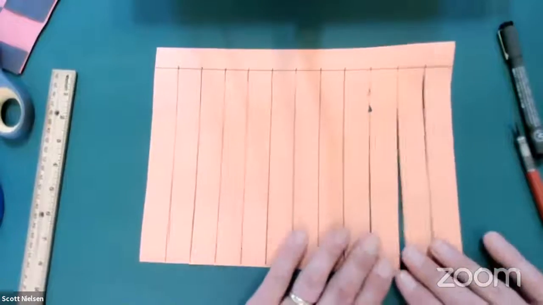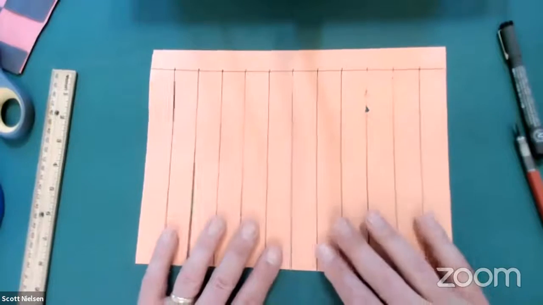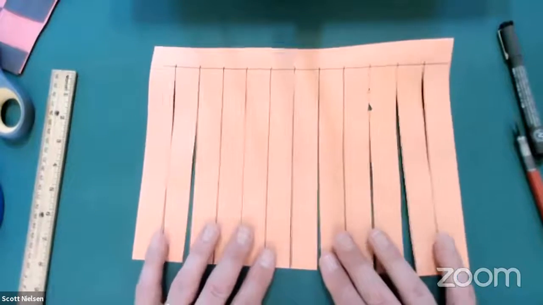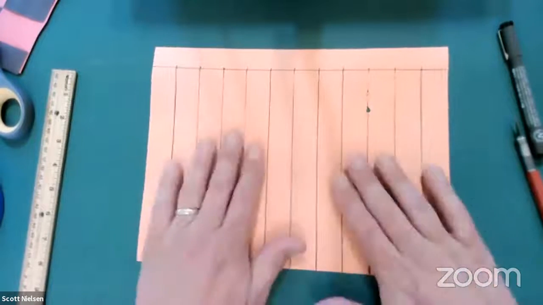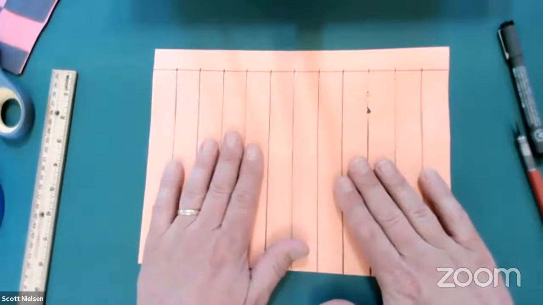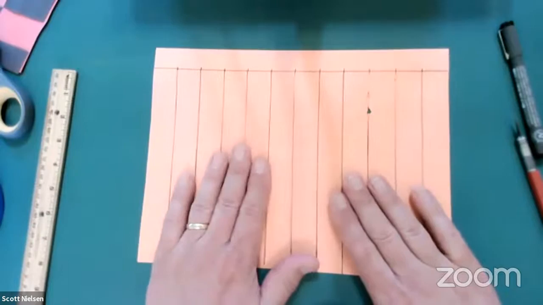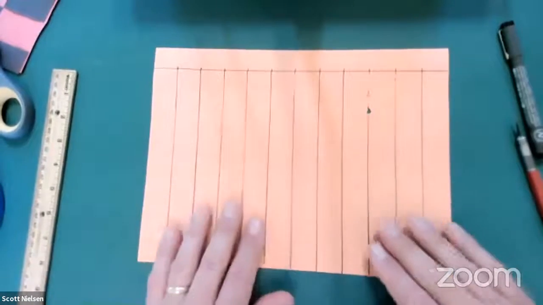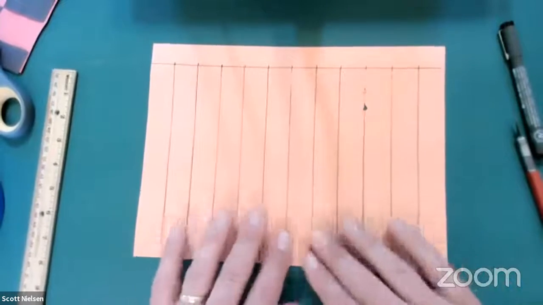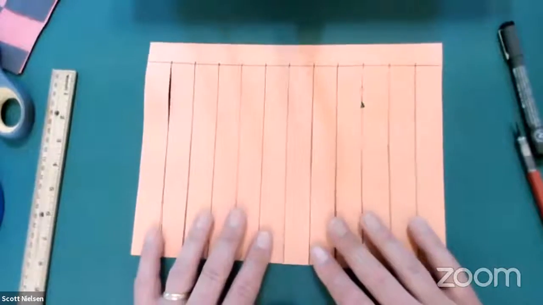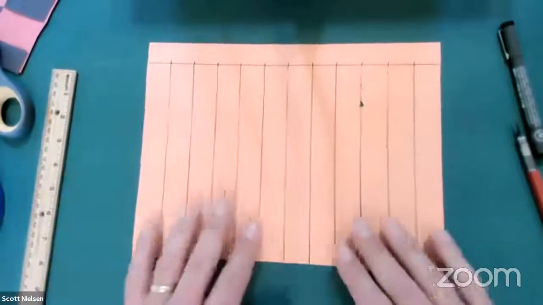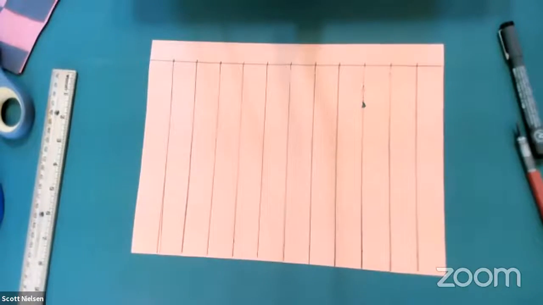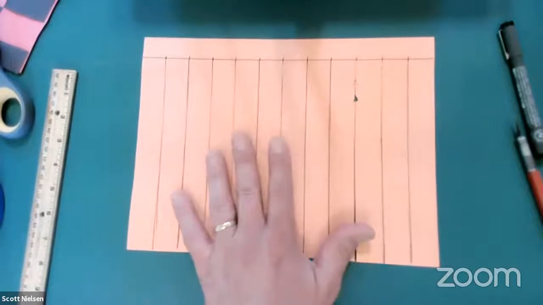pieces pretty close together. I've done a few of these with some varying widths, and I have noticed, and it might just be because I bought such inexpensive paper, that the narrower I got, the more easily the paper tore, and it was really hard to get those intricate pieces. So if you want to do this 1/2 inch apart or 2 inches apart, it doesn't really matter. There's nothing magical about 1 inch.